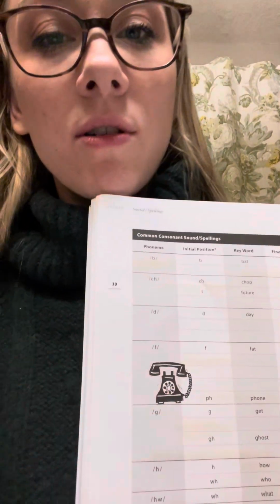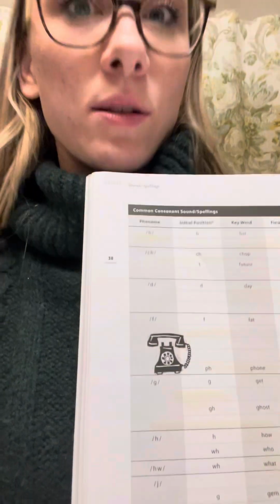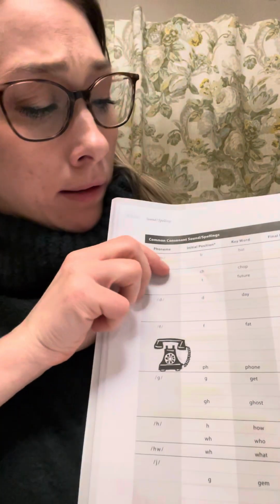So now that we have those vowel groups and the single vowels, we are going to move on to consonant sounds. I feel like the textbook just gives the best depiction of what it looks like. I apologize for it being small, but it is the best. So we're just going to microscope it.